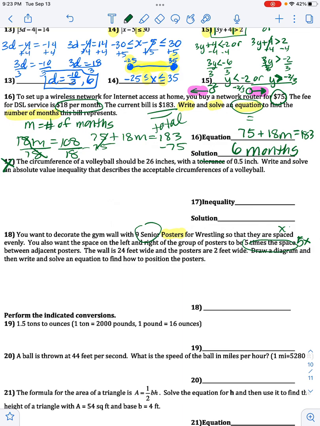Okay. The wall is 24 feet wide. So that's my total. And the posters are 2 feet wide. So we've done this a whole bazillion times. How many are there? 9 senior posters. Holy moly. I'm going to have to draw 9 posters. Okay. Let me do that.